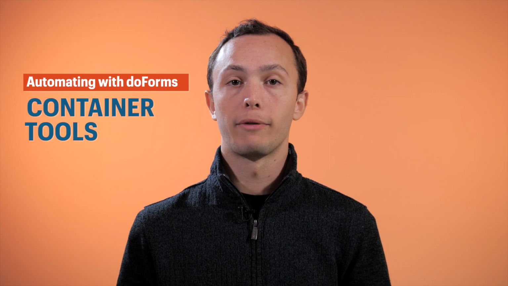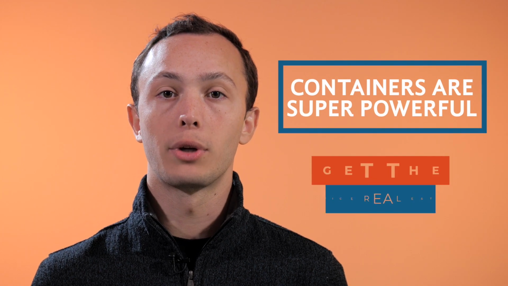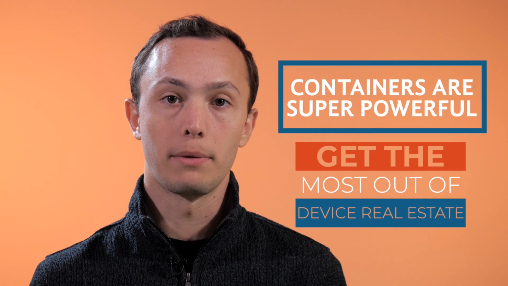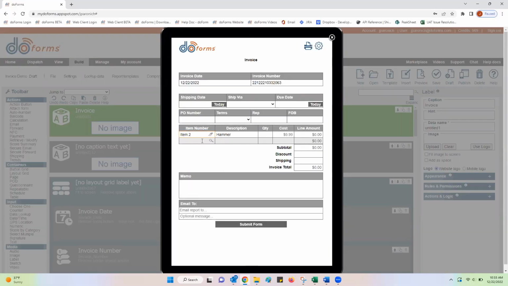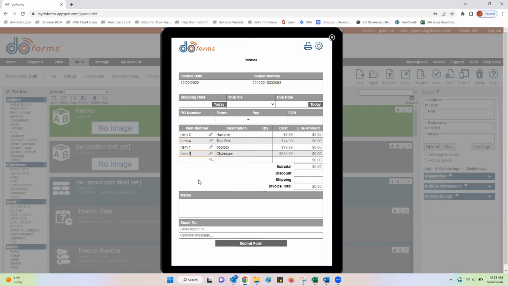I want to discuss the power of our container tools. Containers in doForms are super powerful and allow you to lay out your forms so you get the most out of your device's real estate. They allow you to create spreadsheet-like sections in your form and to create dynamic forms that can expand automatically in response to real-world situations. I use our container tools daily when building forms for customers.